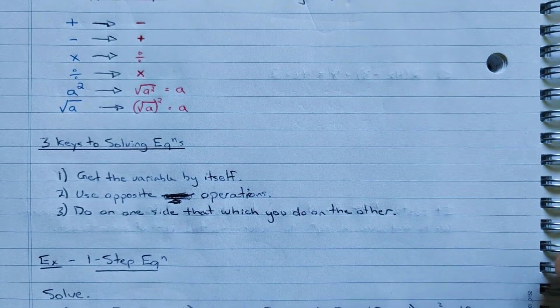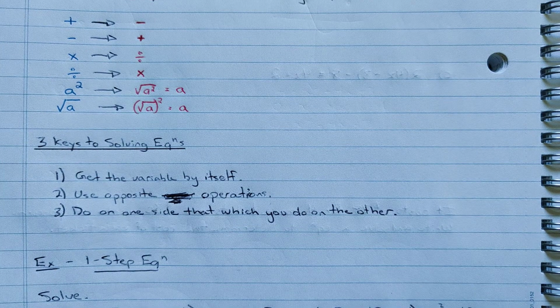So now there's three key things to remember when we're solving these. The first most important thing is we're getting the variable by itself. So that letter, we want to get it by itself. In grade 10 and on, you might use more than one letter, but in our case, we're going to be focusing mainly on one letter. We want to use those opposite operations when we're doing that. And using what my teachers used to call the golden rule of algebra: do on one side that which you do on the other. So whatever you do to one side, you have to do the same thing to the other.